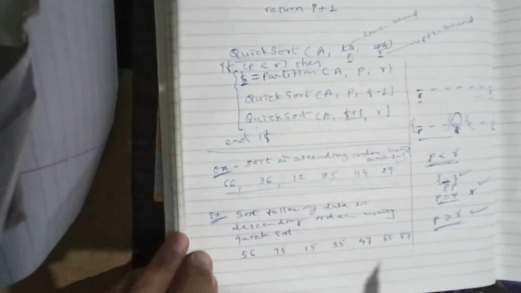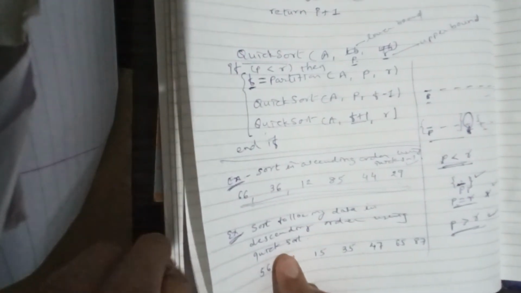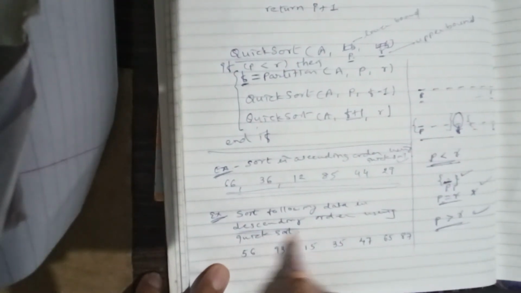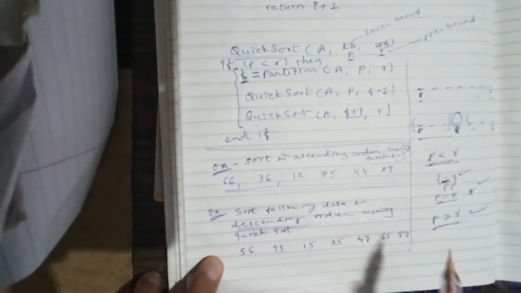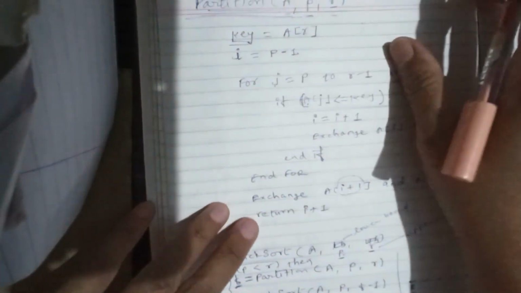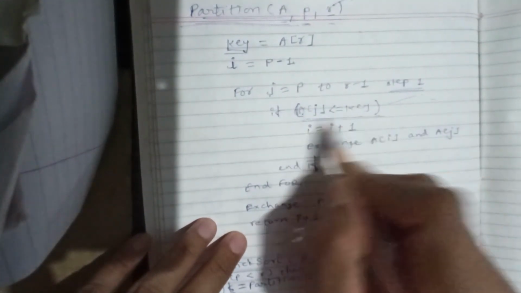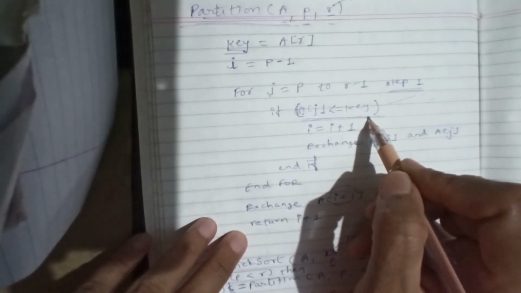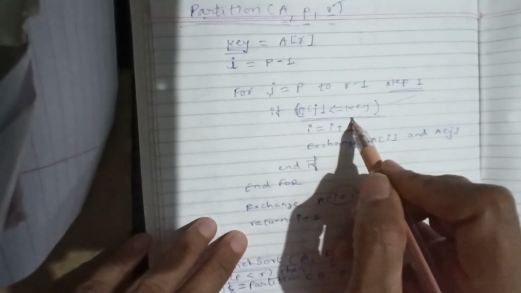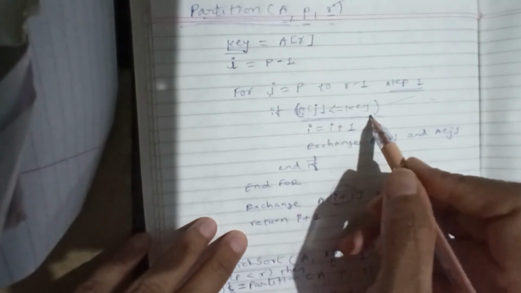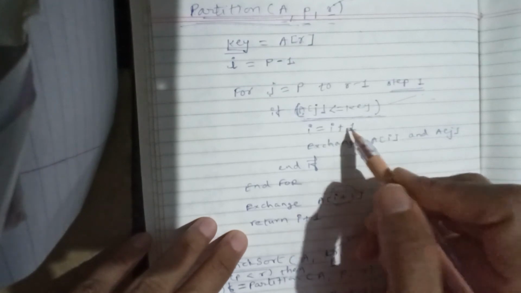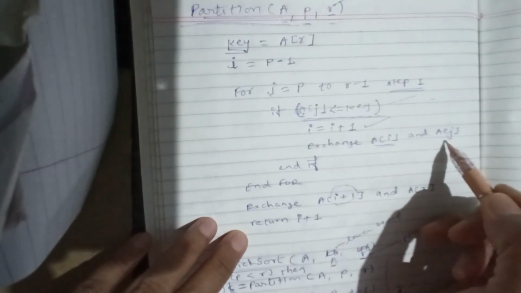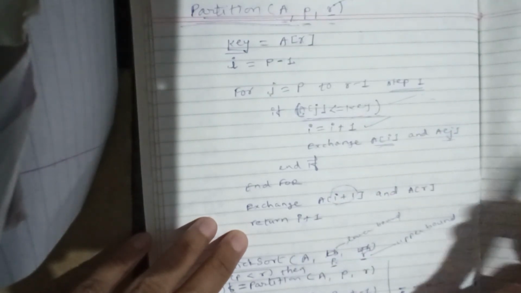Now what will happen when you sort this data in descending order? What kind of changes do you need to make in your algorithm? We need to change the condition over here. When we sort our data in ascending order, we say if A of j is less than or equal to key, then we increment I by 1, and then we exchange the ith position and jth position.